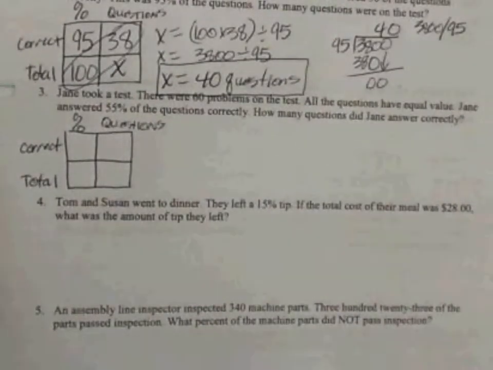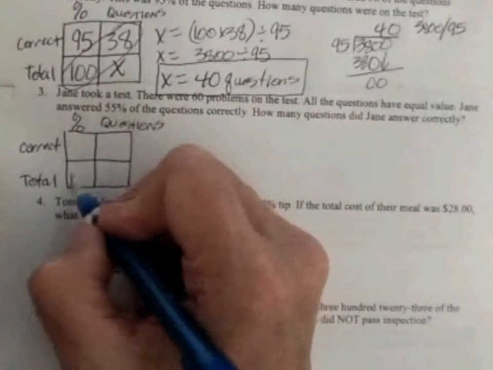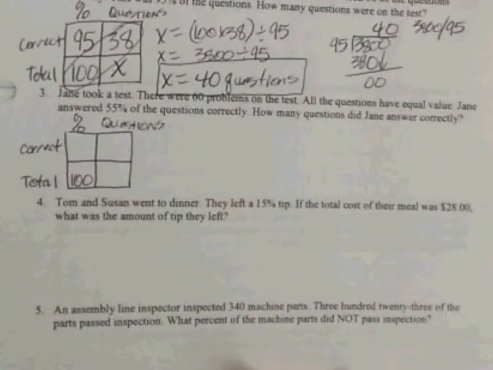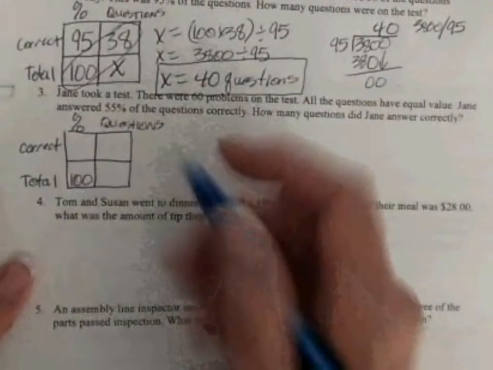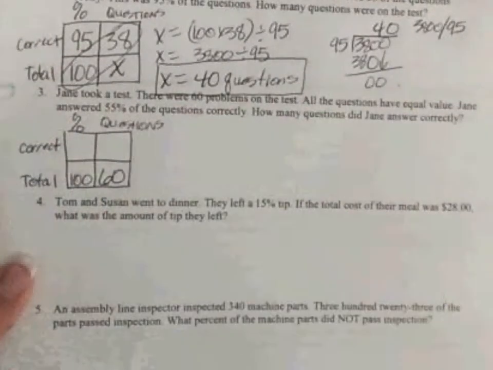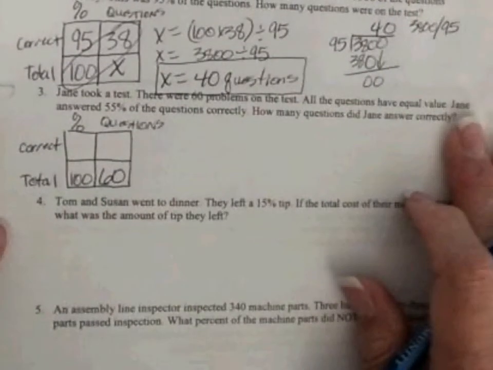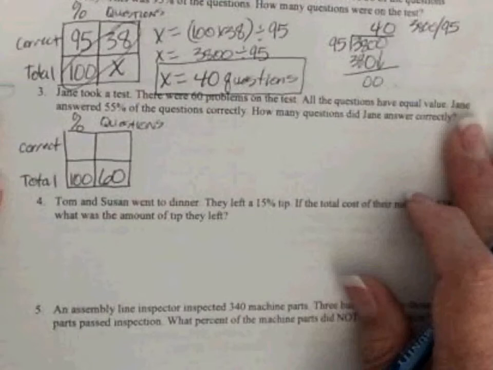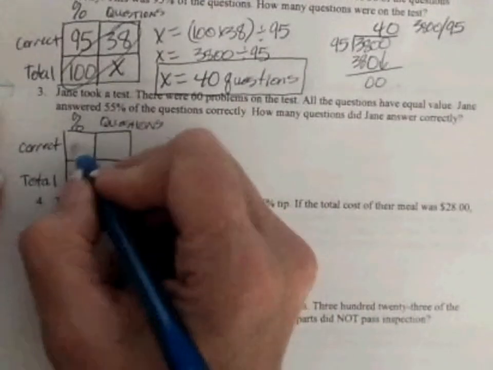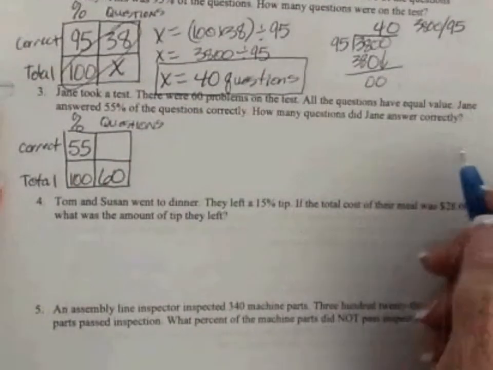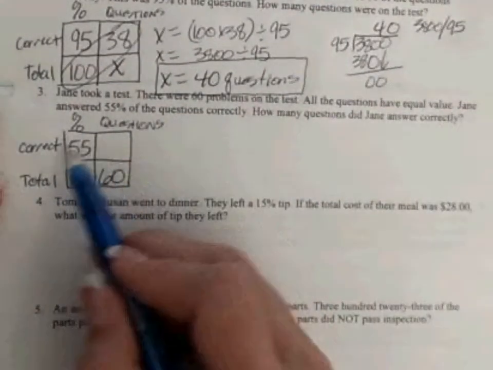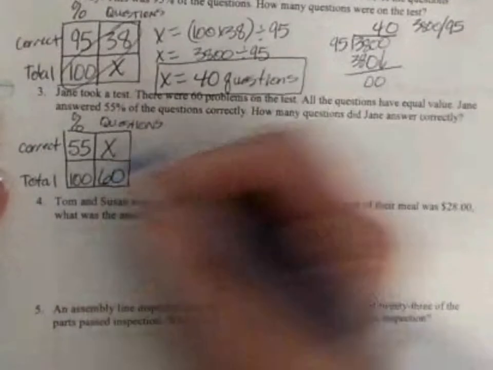Okay, so what can I fill in before I even start reading my problem? The 100 under percent total? So we can put that in there. Focus, please. Jane took a test. There's 60 problems on the test. Where do I put 60? The bottom right-hand corner. Questions total, 60. All the questions have equal value. She answered 55% of the questions correct. So, correct, percent. How many questions did she answer correctly? Correct questions? That's our X.